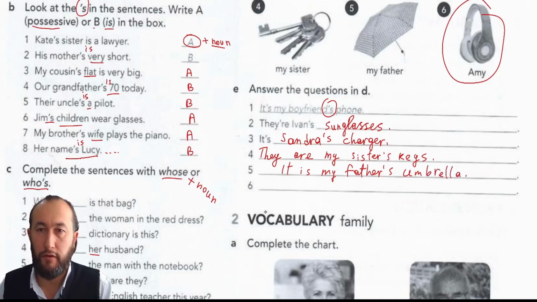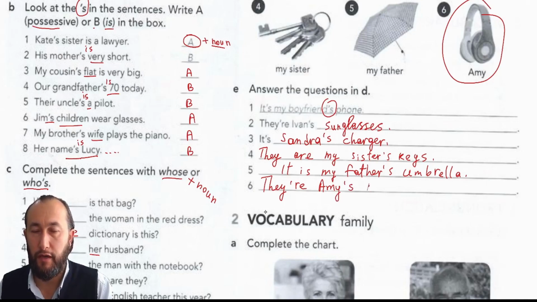Number 6, Amy. So they are headphones. I can make contraction. They are Amy. So I'm going to write Amy. And then I'm going to put S, apostrophe S. So that's possessiveness, yeah? It belongs to Amy. They are Amy's headphones.